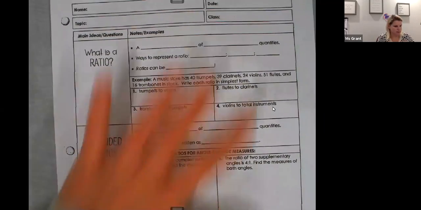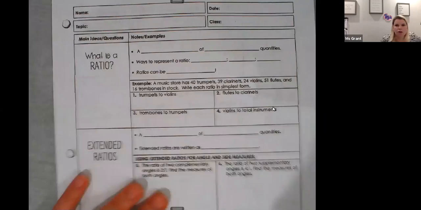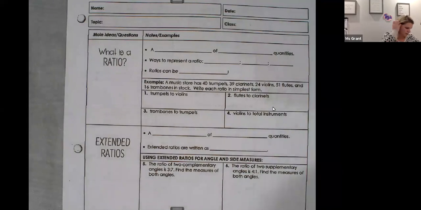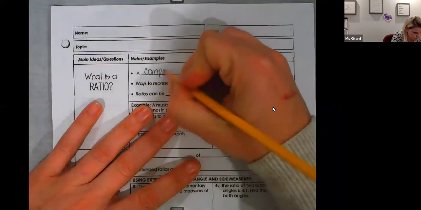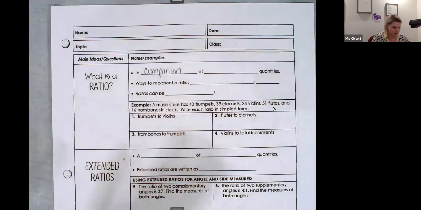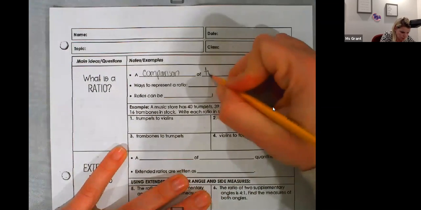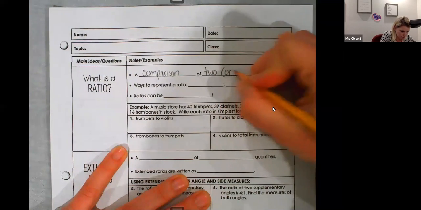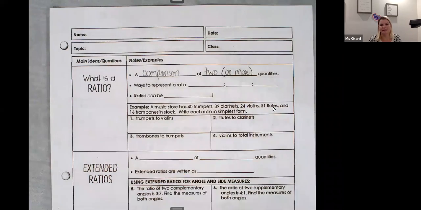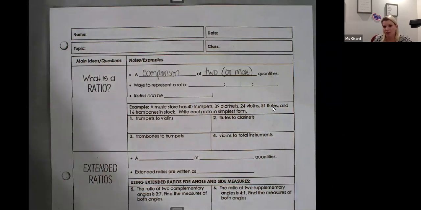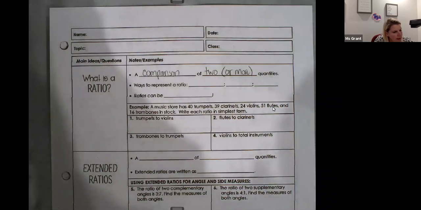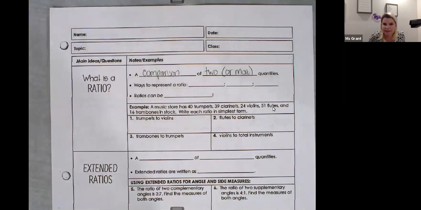What is a ratio? Just the basics of the basic. A ratio is a comparison of two, or it could be three or four, two or more quantities. So I'm comparing the sides of a triangle. I'm comparing the prices of name brand versus generic food. I'm comparing the areas of two shapes, things like that.